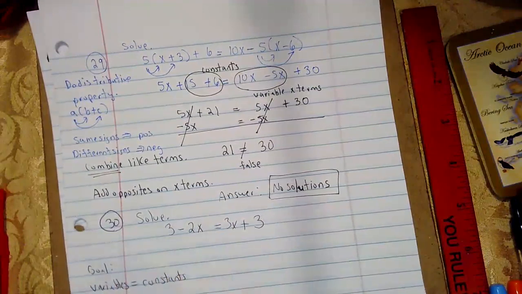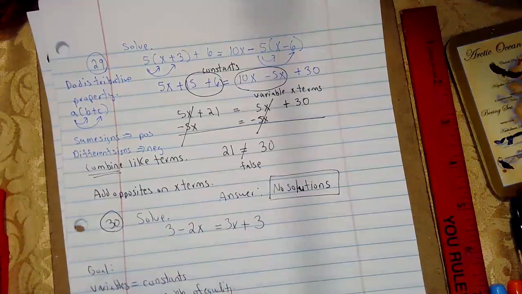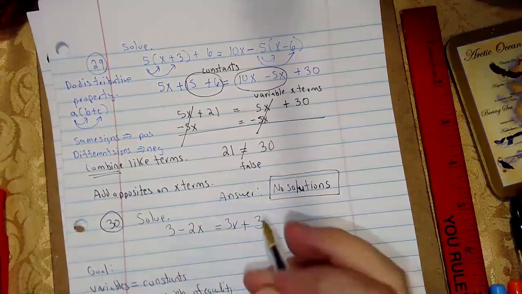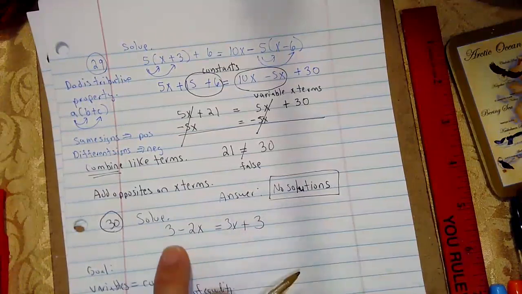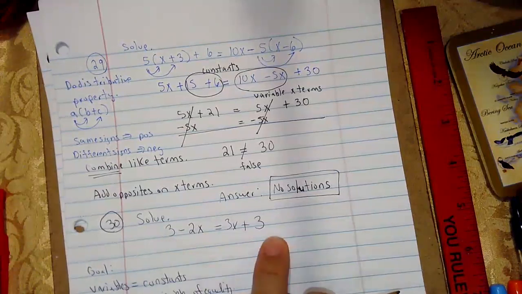And so we're going to do that by using the addition principle of equality. So we basically want to add opposites. Okay, so what I could do is start by moving this 3x over to this side, and then I can work with this constant and move it over here on this side.